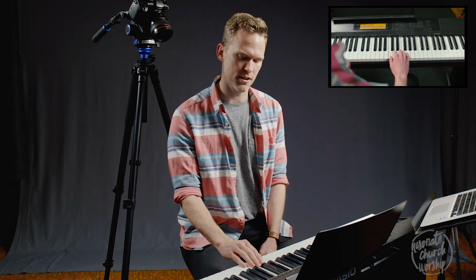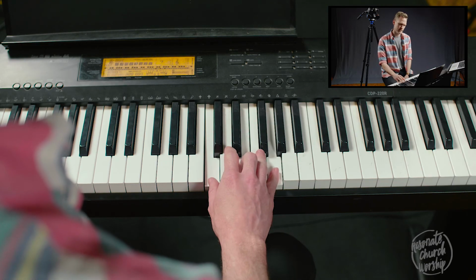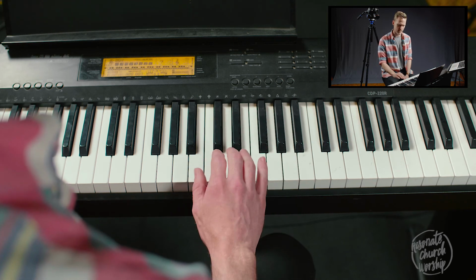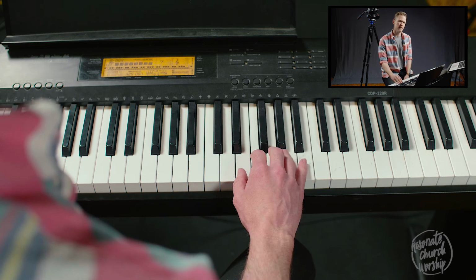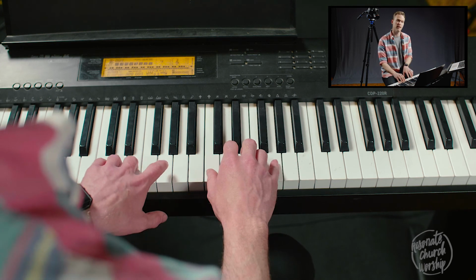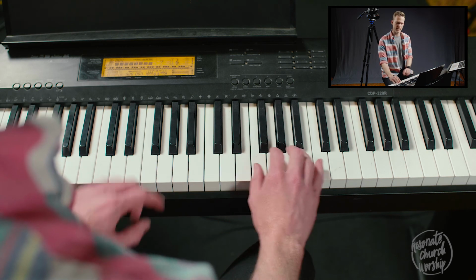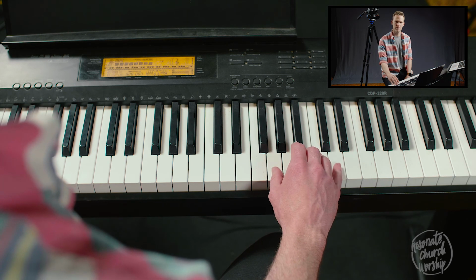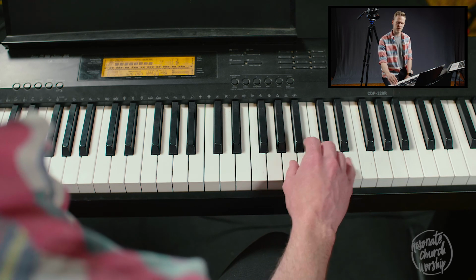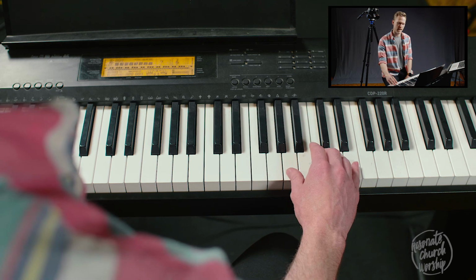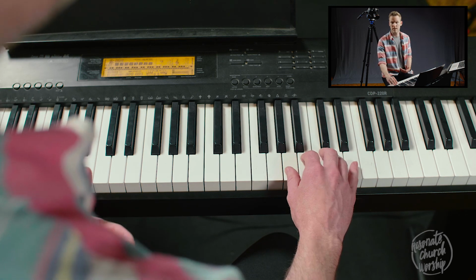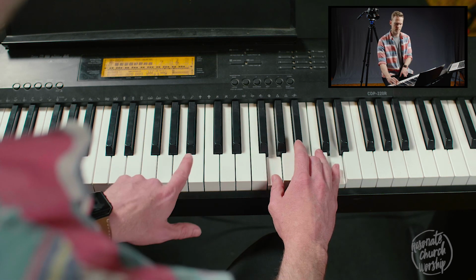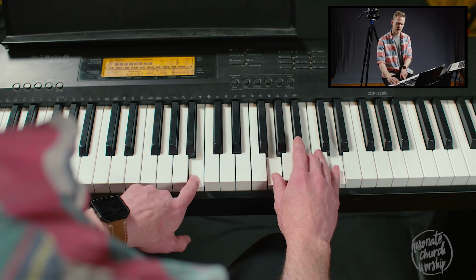In the key of C, a 1 is a C major, a 2 is a D minor. What's this one? It's a 1/3, so you'll play C over E. Your 4 is an F major. Your 5 is a G major. Your 6 is an A minor. And then your 7 is a 5/7, so it would be a G. And then what would you put in the bottom? A B. And then back to your 1.